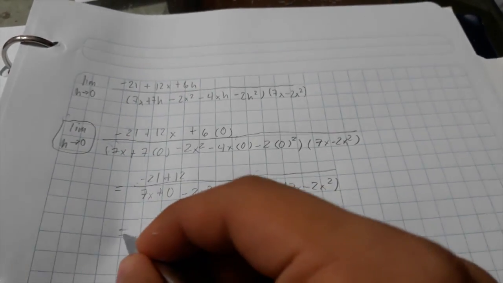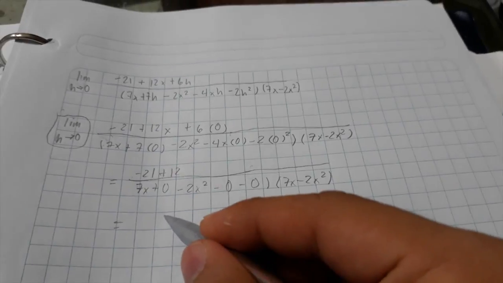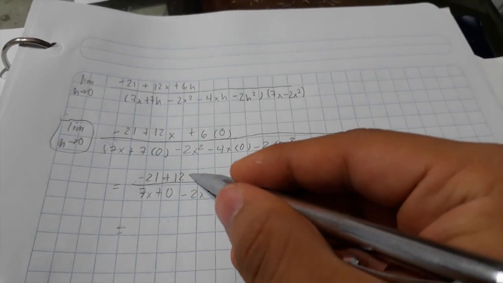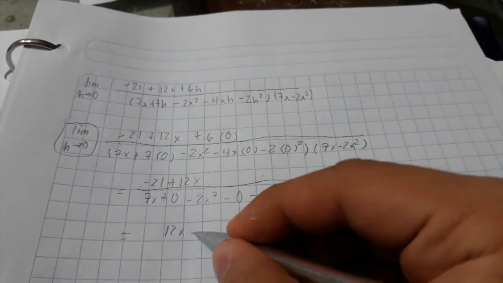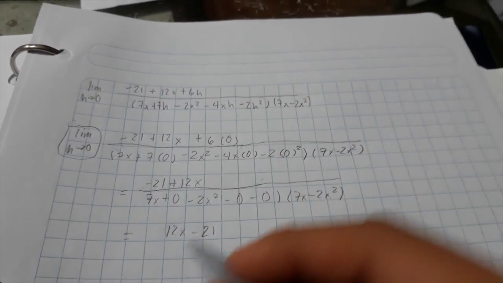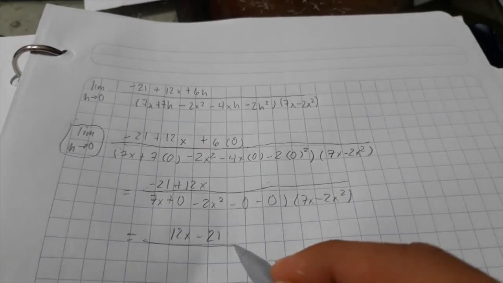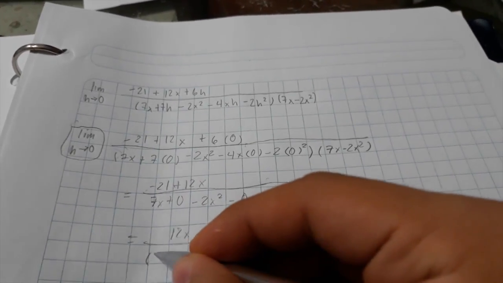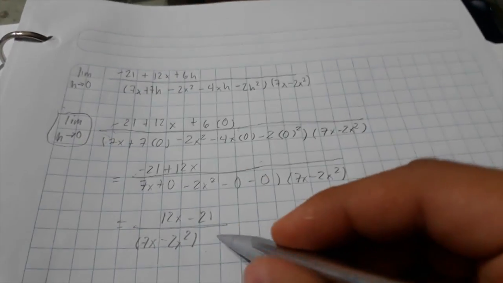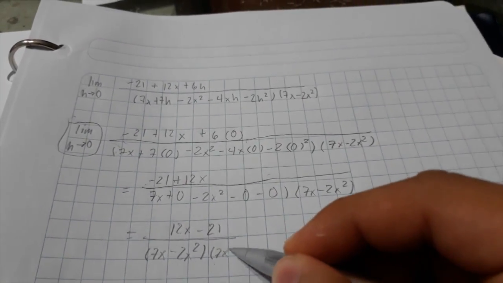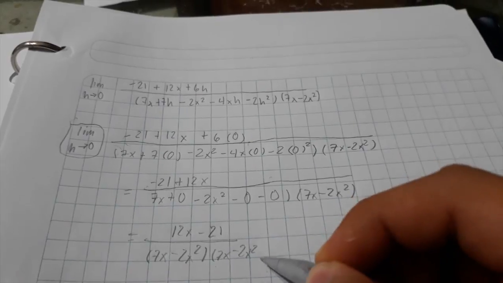So our final result, in proper form, is 12x minus 21 over 7x minus 2x squared times 7x minus 2x squared.